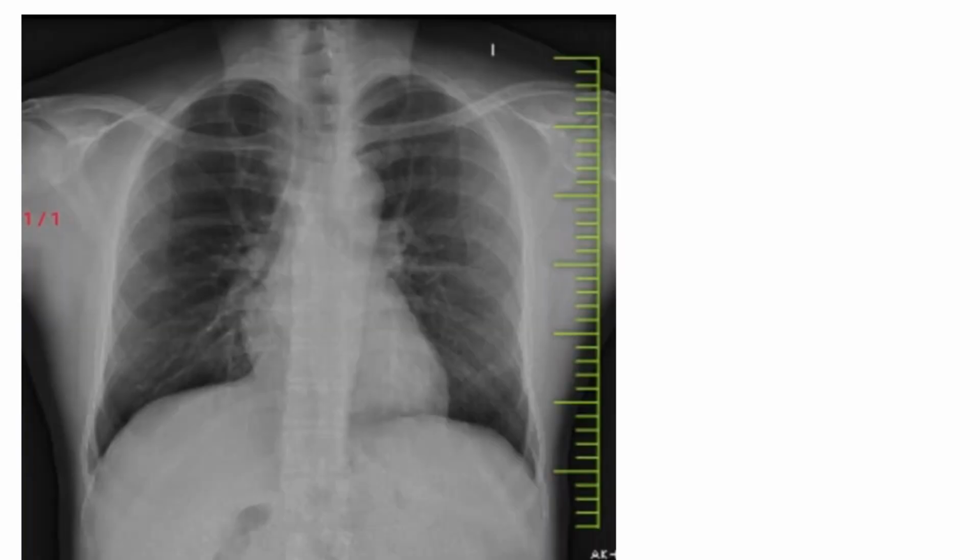Volume loss. In this session, we are going to learn how we can identify volume loss in chest X-ray. It is a very essential and useful skill in the interpretation of chest radiography. As soon as you see the X-ray, make sure that you compare the volumes of the right side and the left side.